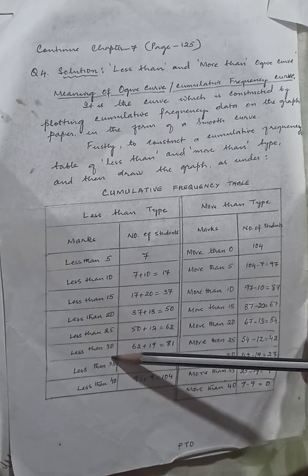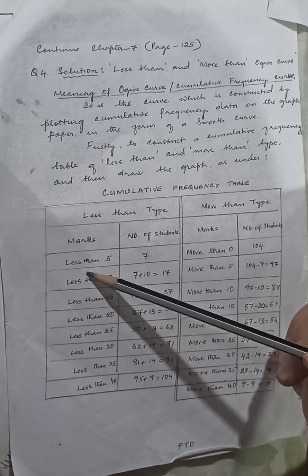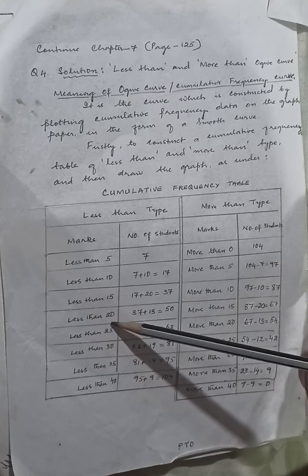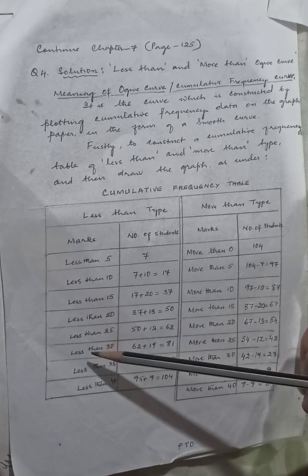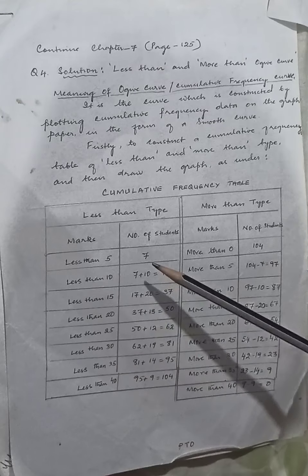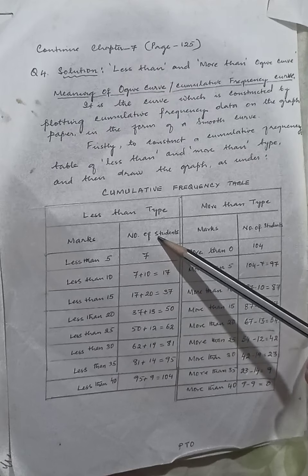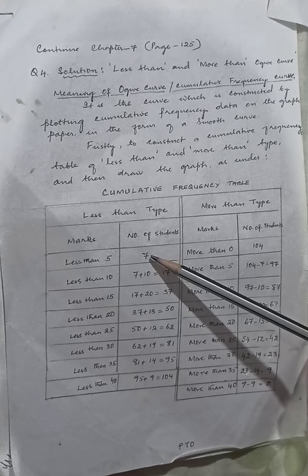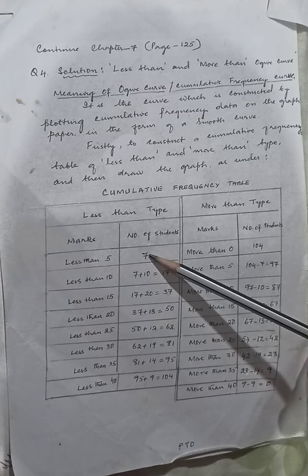These are the upper limits, specifying less than 5, less than 10, less than 15, less than 20, less than 25, less than 30, less than 35, and less than 40. And for the number of students, the frequency is 7. The first frequency we take as it is.